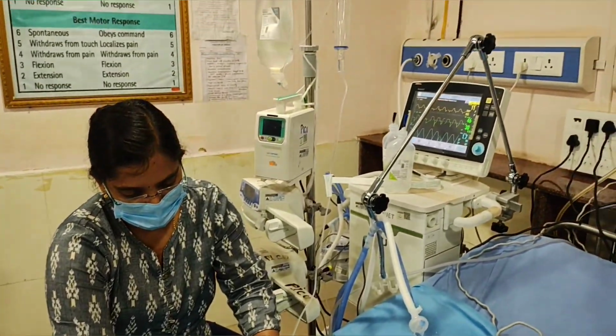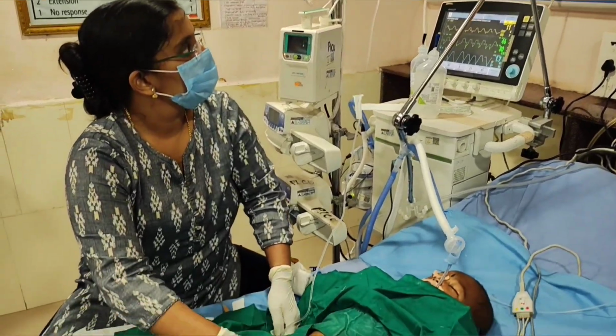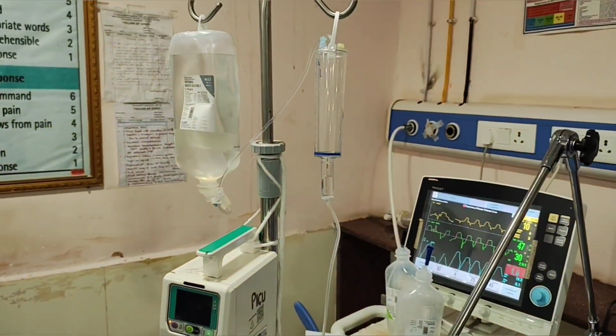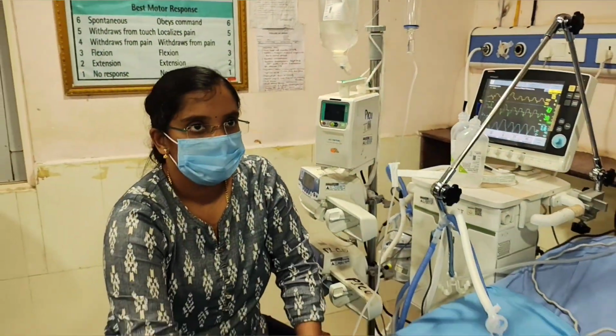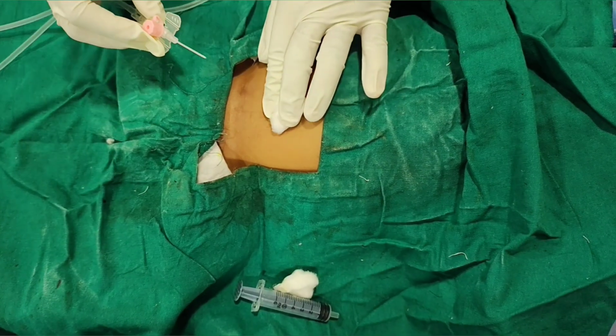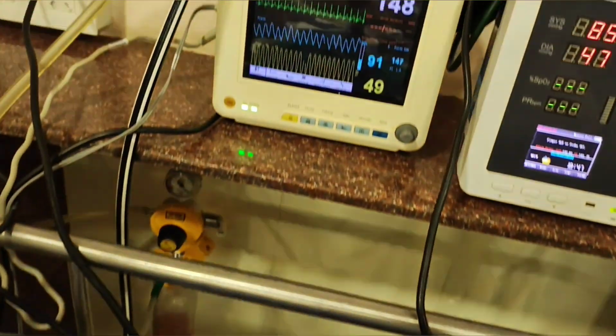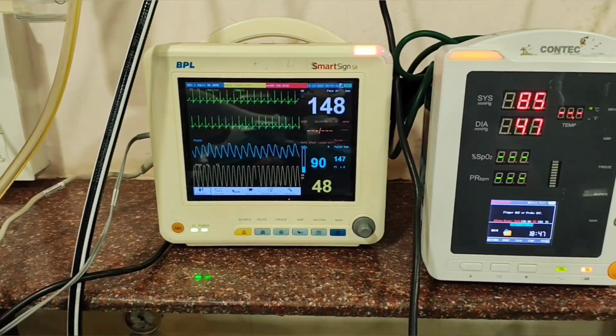Now the peritoneum is primed with peritoneal fluid around 20 to 30 ml per kg. Here we infused 20 ml per kg, around 200 ml of peritoneal fluid. PD fluid is in the peritoneum.